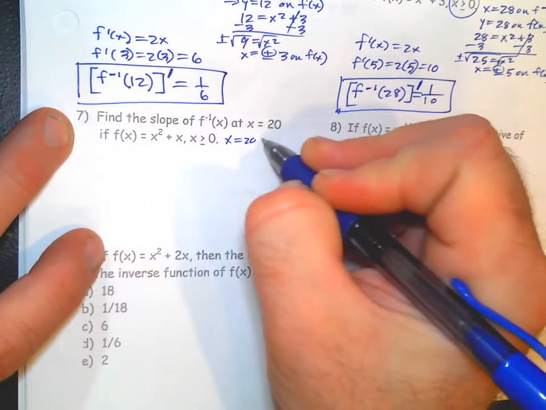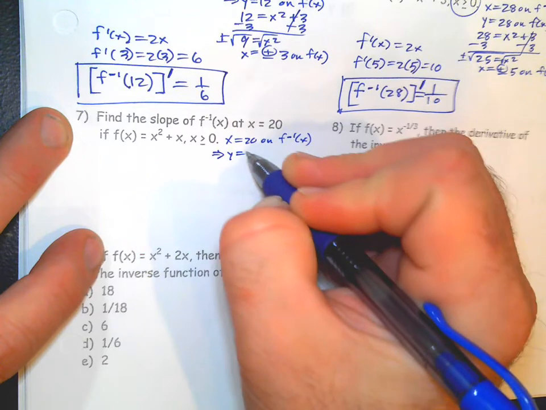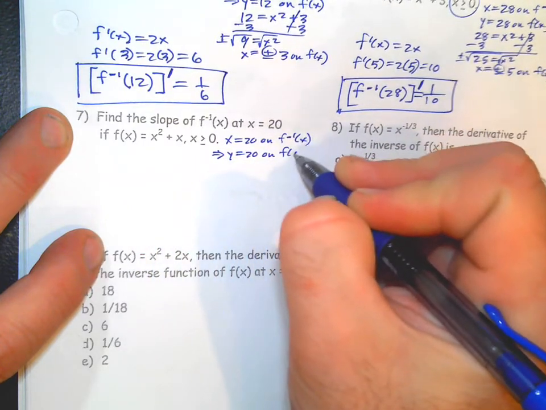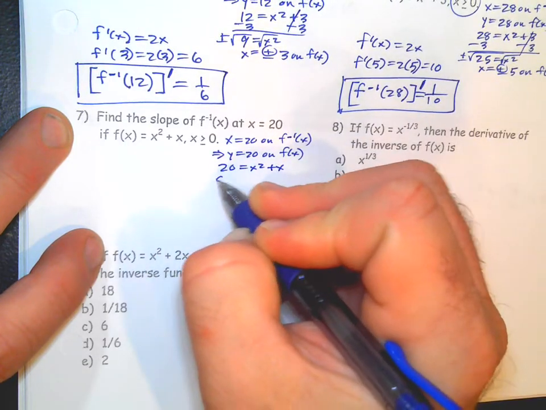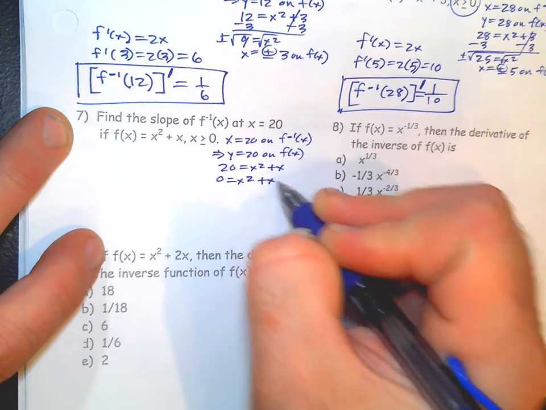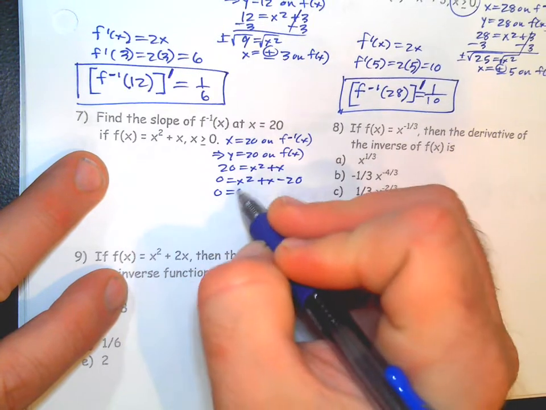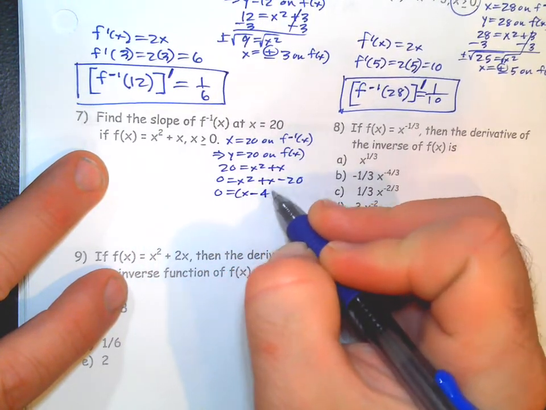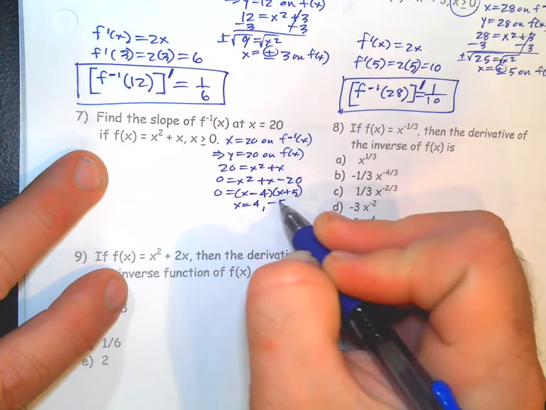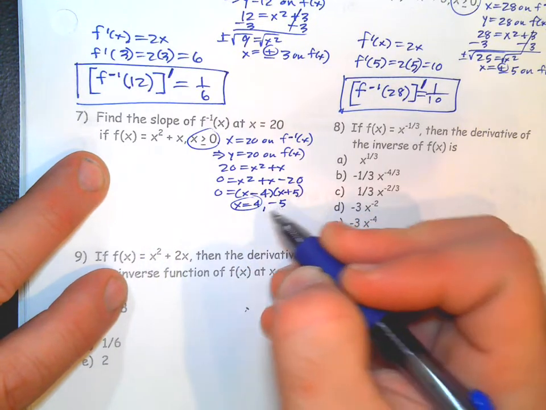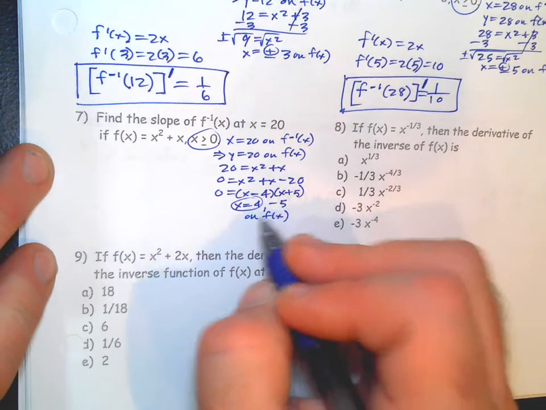x equals 20 is on the inverse graph. Therefore, y equals 20 is on the original graph. So we plug 20 in. I'm going to solve it. It's quadratic. I personally like factoring over quadratic formulas and completing the square. So that's going to be (x - 4)(x + 5). So we get x equals 4 and negative 5, but we're going with the positive this time. And that's the point on the original function that corresponds to x equals 20 in the inverse.